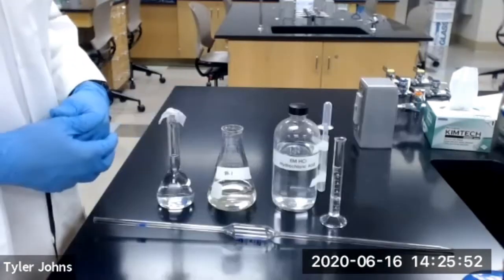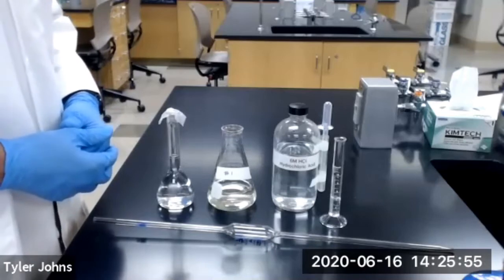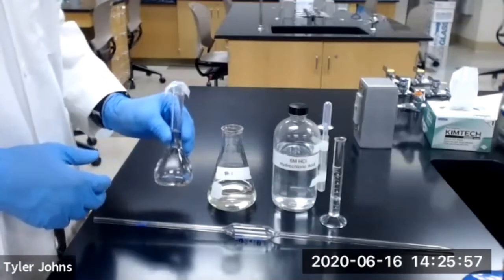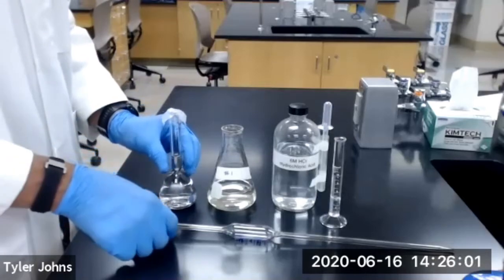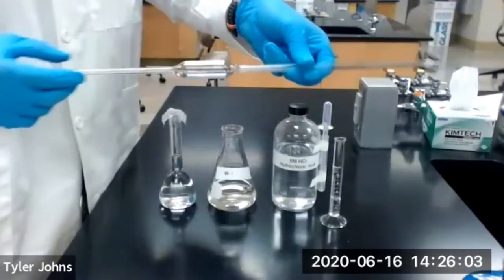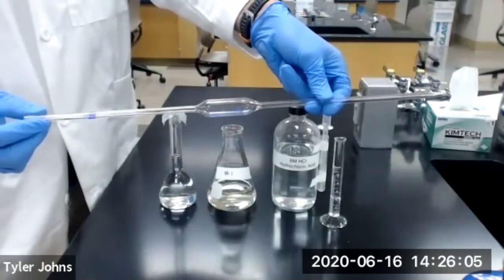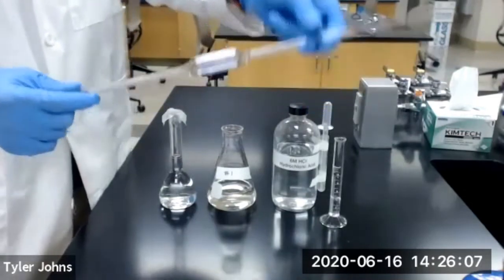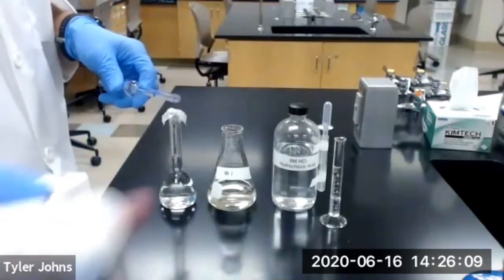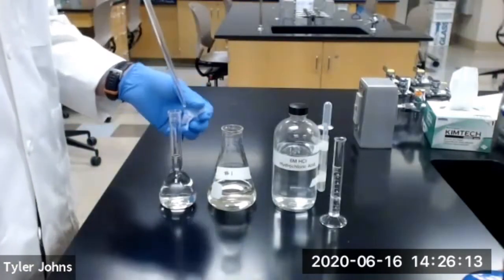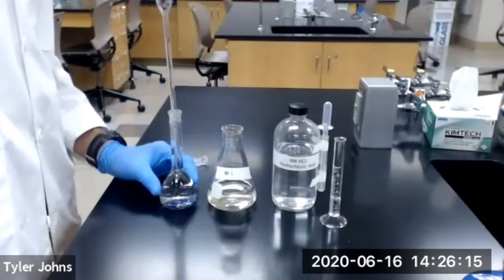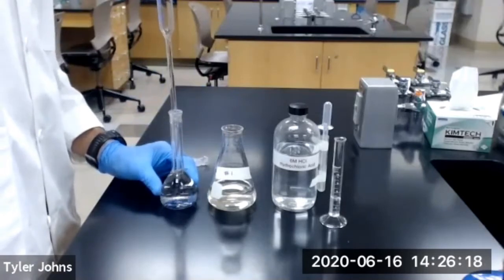We're now going to transfer 25 milliliters of our diluted bleach solution in our 100 ml volumetric flask using an analytical pipette. So this is our 25 milliliter analytical pipette or volumetric pipette. And we're going to transfer 25 milliliters of our diluted bleach solution.